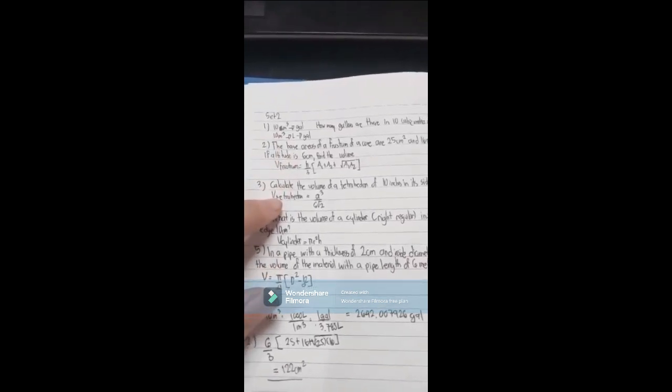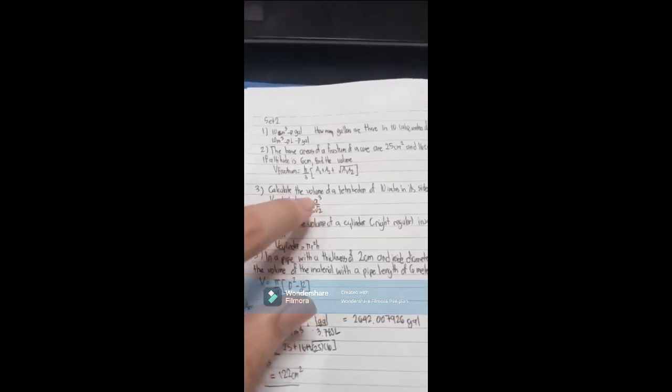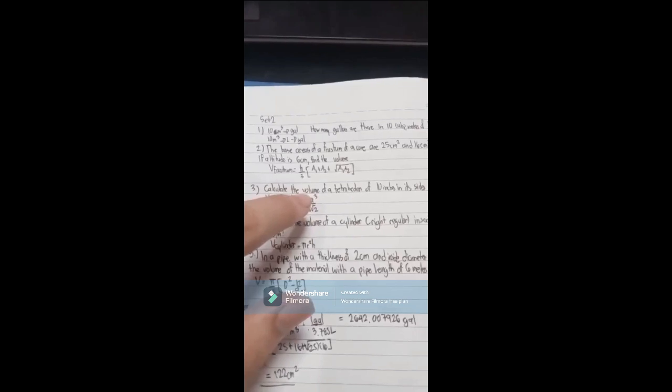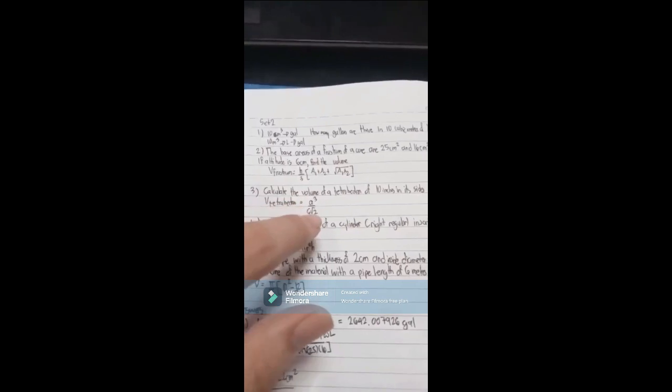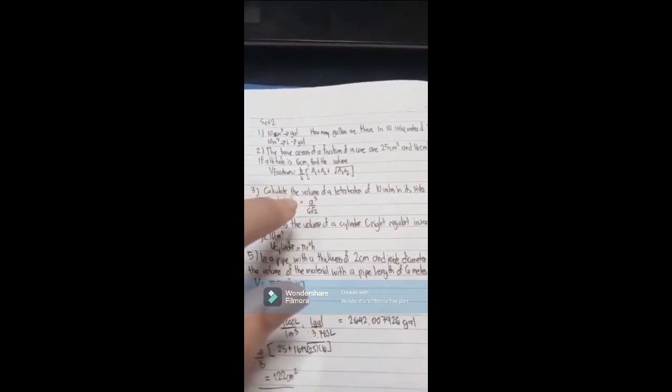Number 3, we will find the volume of a tetrahedron of 10 inches on every side, and this is the formula that we are going to use. A, think of it as side, or in this case 10 inches, so that's 10 inches to the power of 3 over 6 times the square root of 2. That's the formula that we're going to be using.